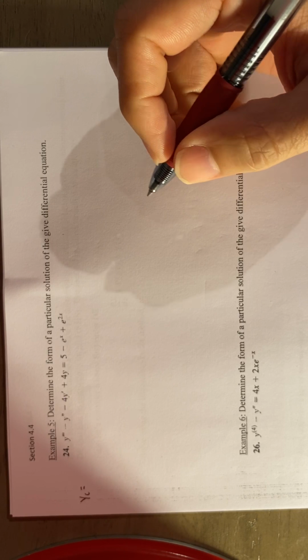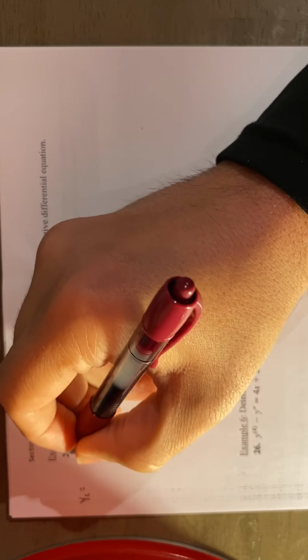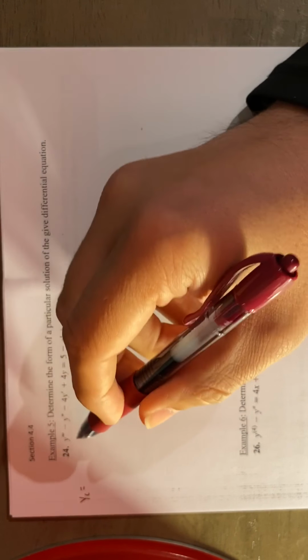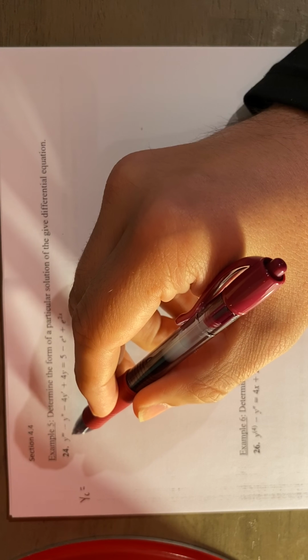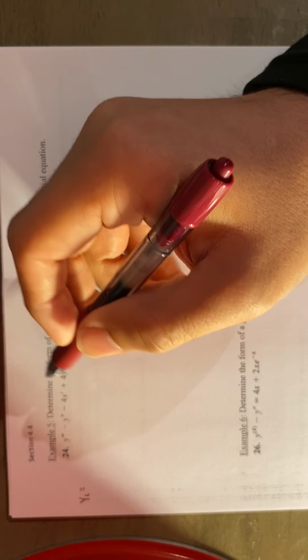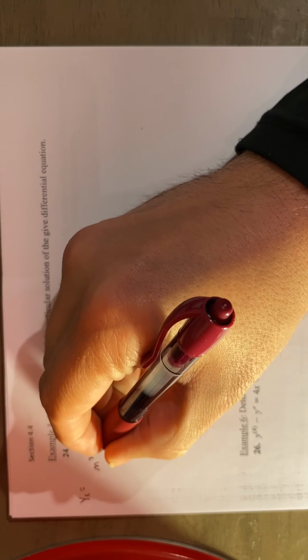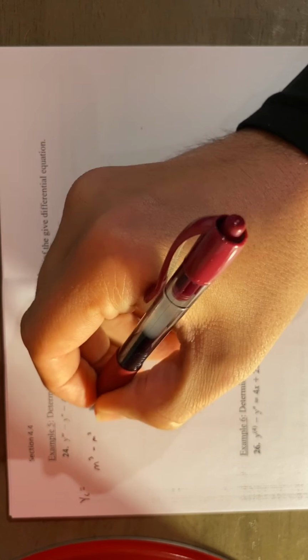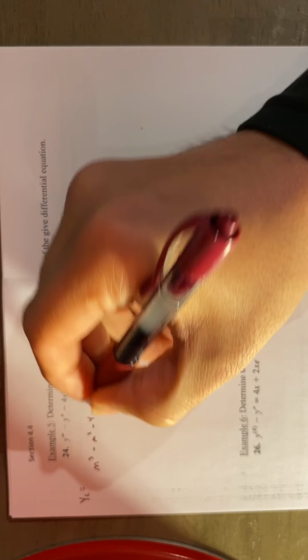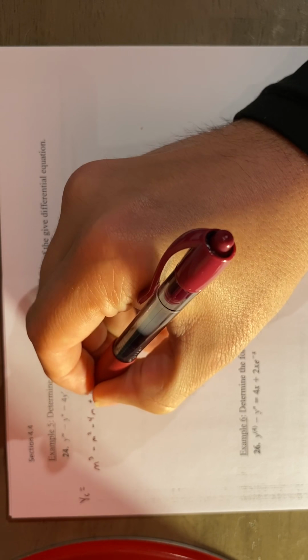Now, in trying to find y sub c, we are going to go ahead and make all of our y triple prime, y double prime, y prime, and y into m. So we have m cubed minus m squared minus 4m plus 4, and we're going to set that equal to 0.